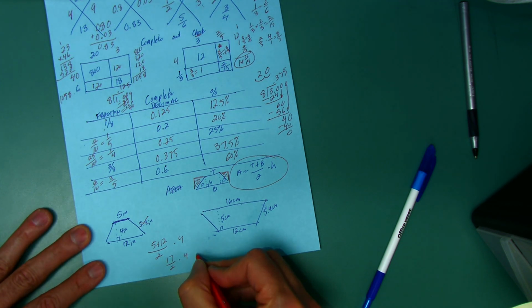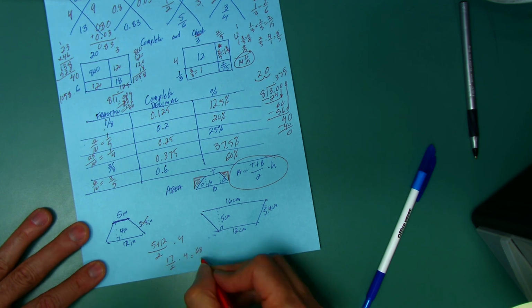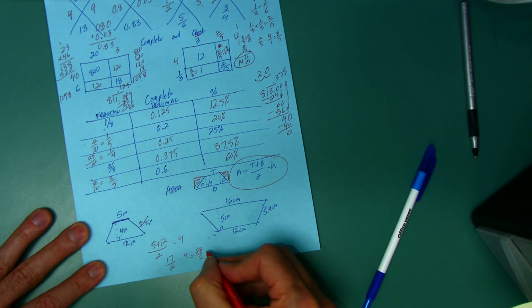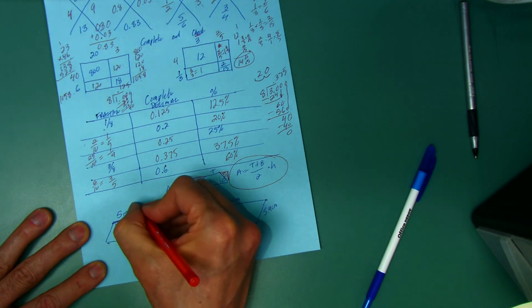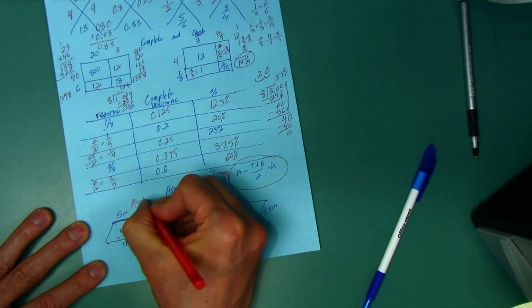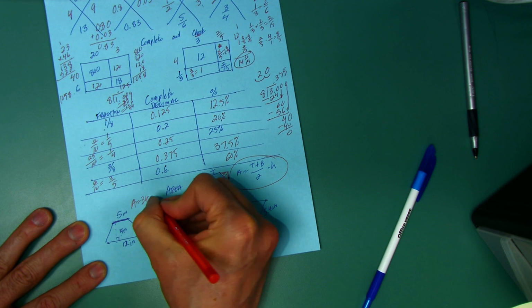That's 68. 68 divided by 2, I did the 4 times 17 first. So that ends up being 34. 34 what? Area is 34 square inches.